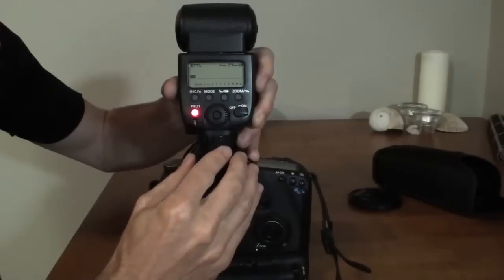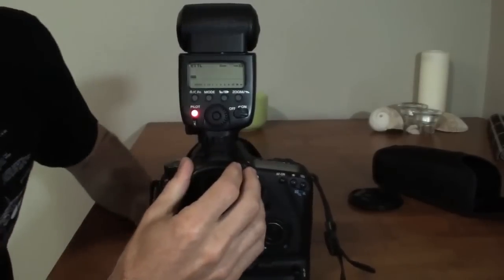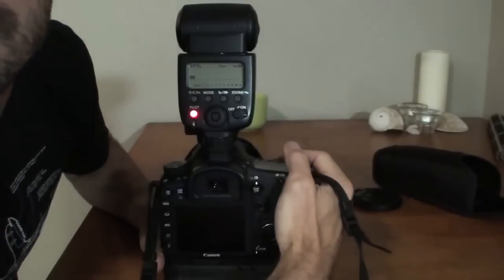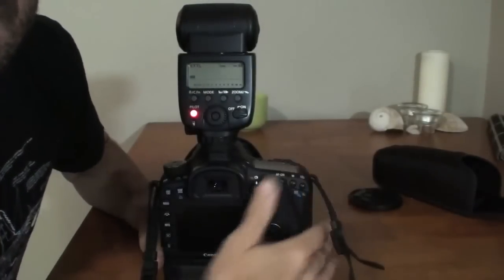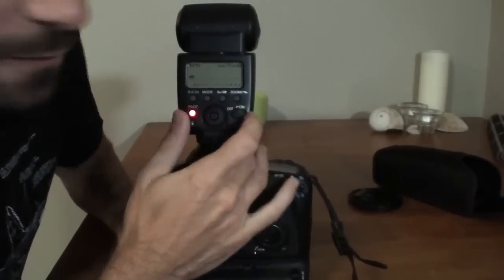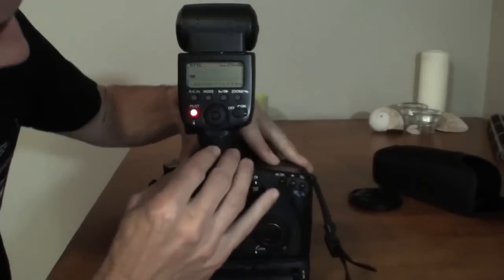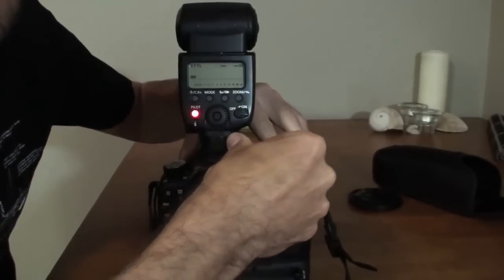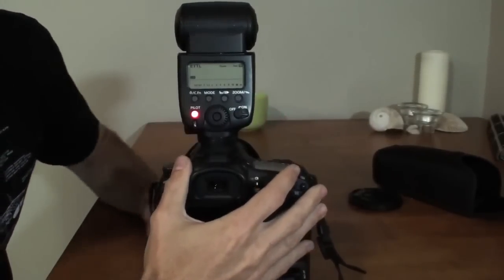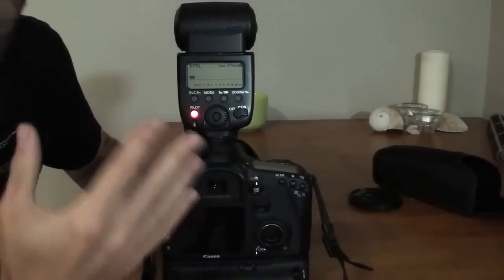Now if your flash is not mounted properly on your camera, I'm just going to slide it just a tiny bit out of its position here on the shoe. If I take the picture, the flash doesn't work. So you really need to have it fully secured here, all the way to the end, and locked. Very important to lock it, because if you bang the camera and something comes loose a tiny bit, it won't work.